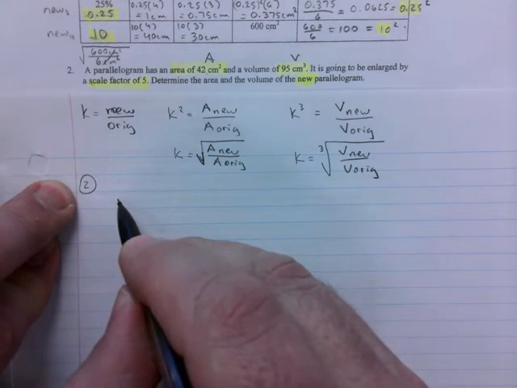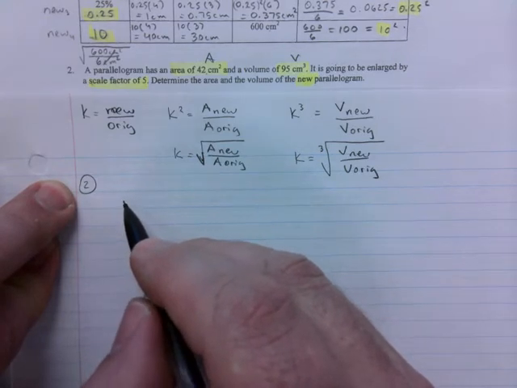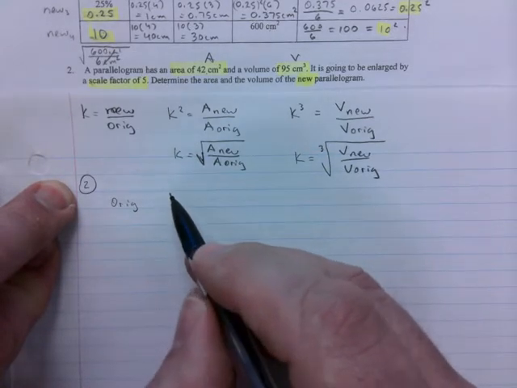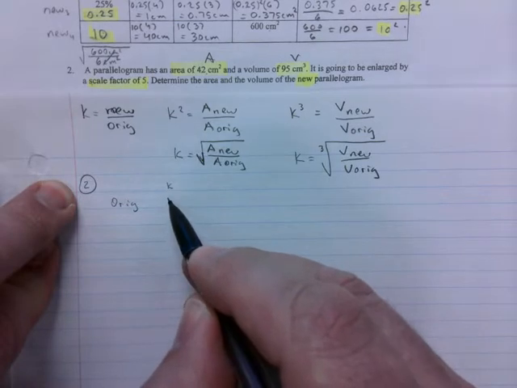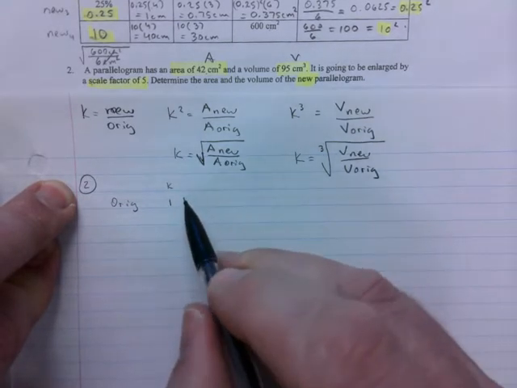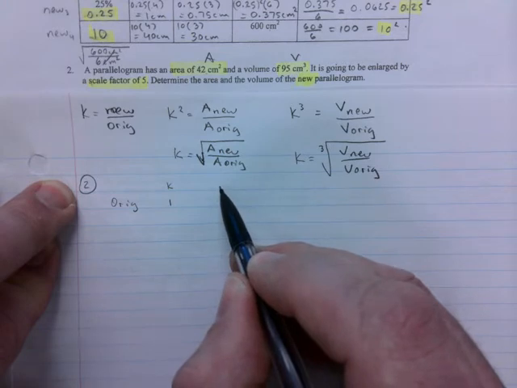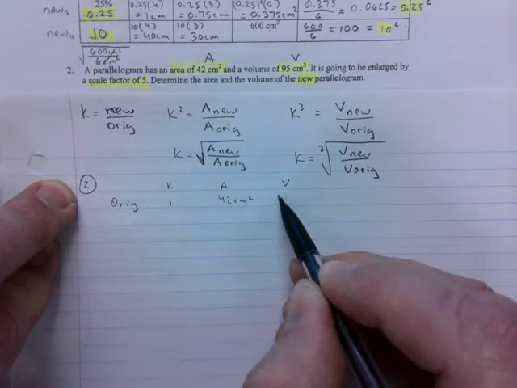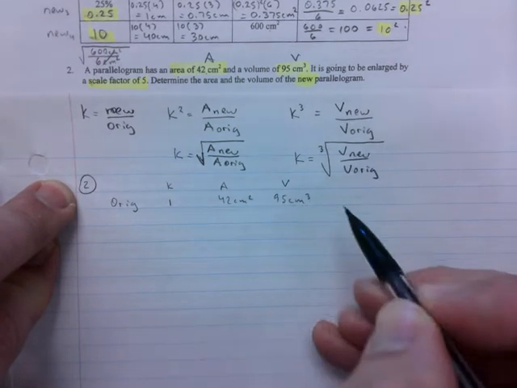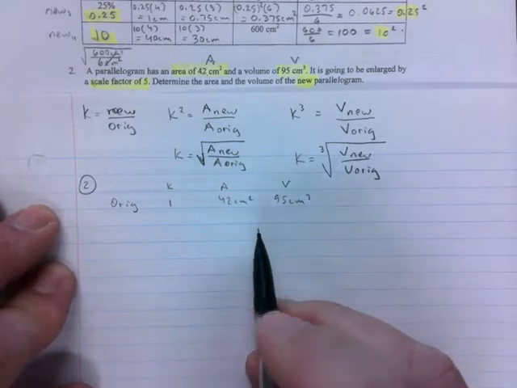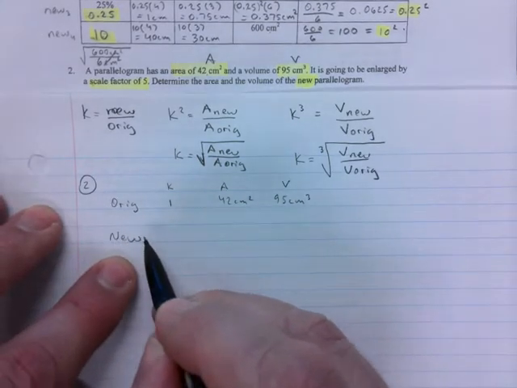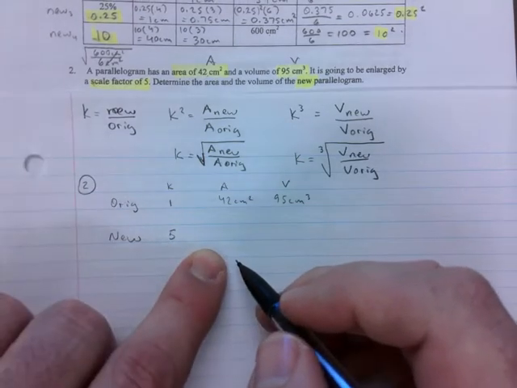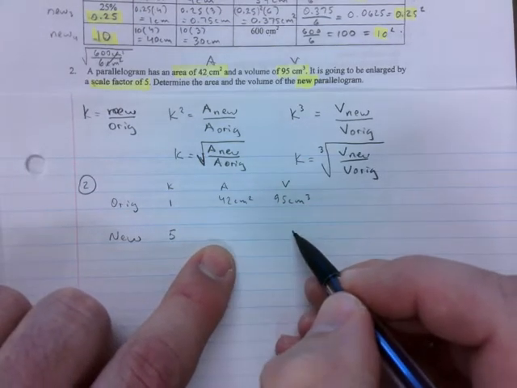Maybe what we should do is almost set it up like this. This is the original, and the scale factor is 1. The area is 42 centimeters squared. The volume is 95 cubic centimeters. And now you want the new. So it's almost like you're doing a table. And this new one has a scale factor of 5. We don't know this, we don't know that.